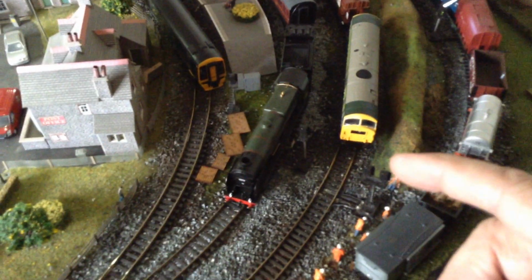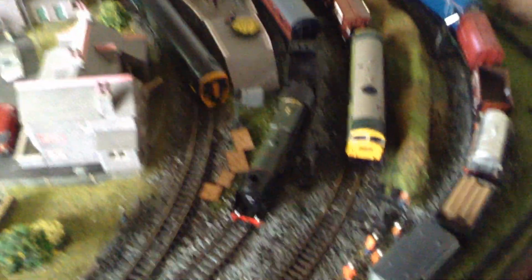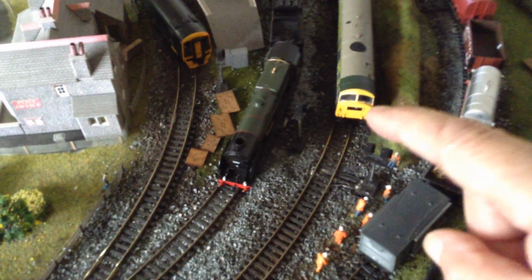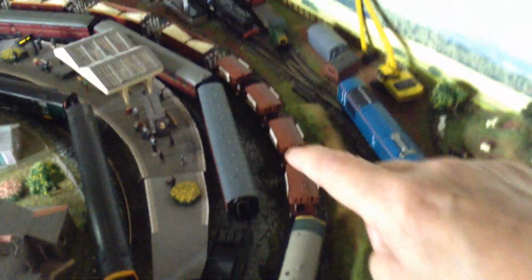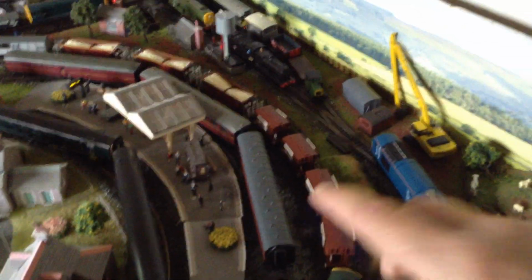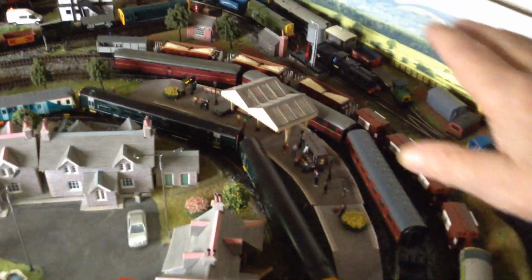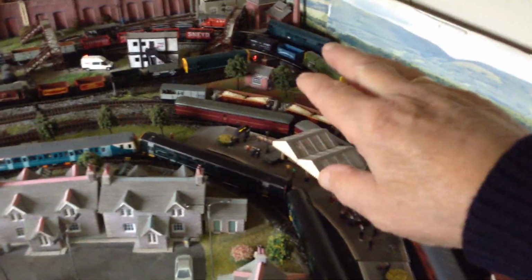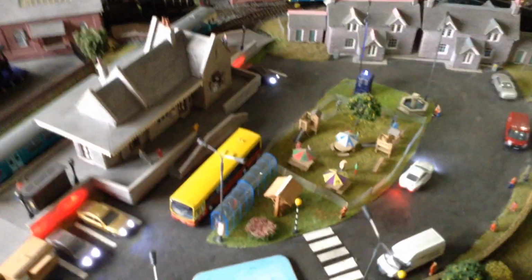Because if you put it at 5, some of my shunters I keep at 5 because I can control them a bit better. But that one there, that would go off with a bullet, which is not realistic when you've got all wagons on the system. But all these have all got programs built into them.